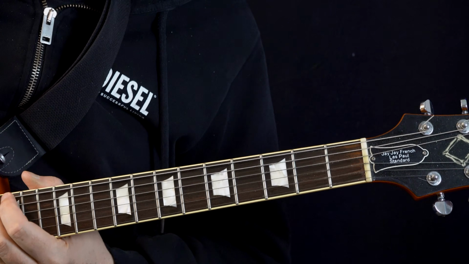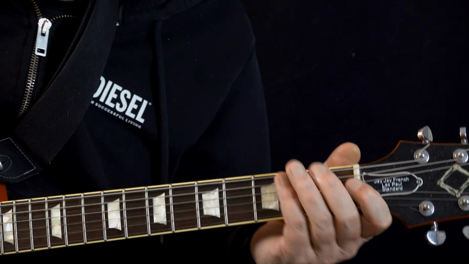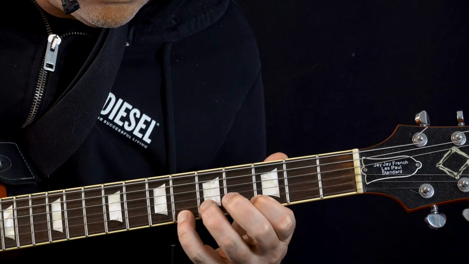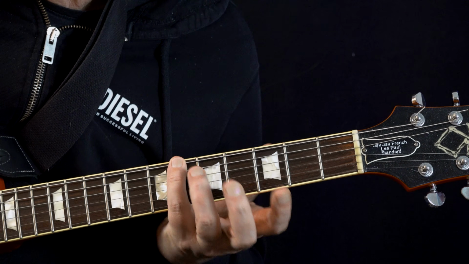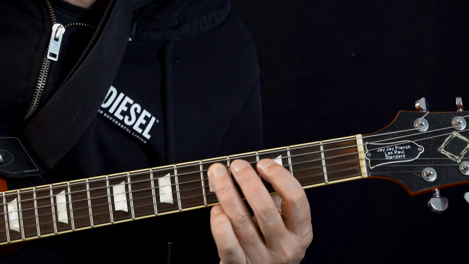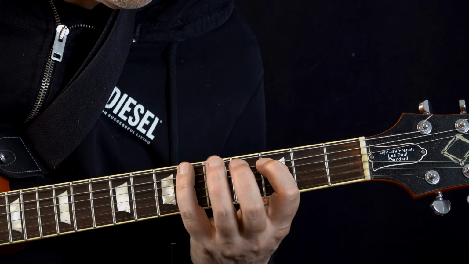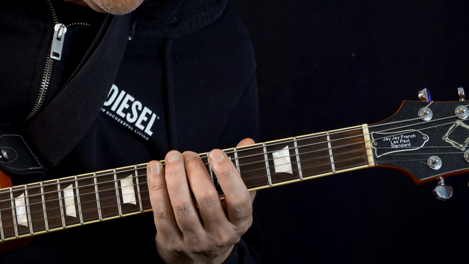Okay. So on the A section, you can treat it like a blues, but a major blues. So you're using the B flat major pentatonic, which is this one here. I strongly recommend that you also learn the second position, this one here.